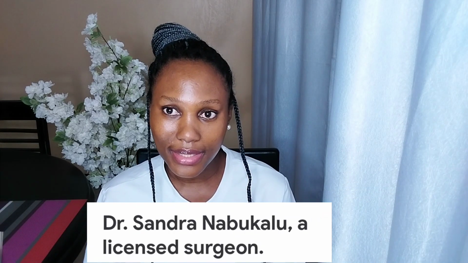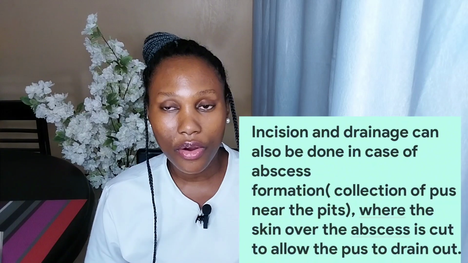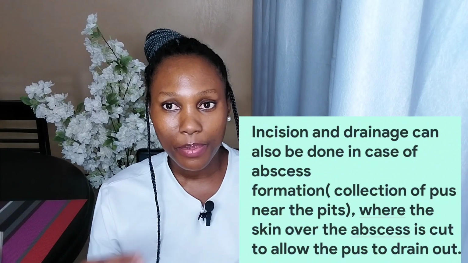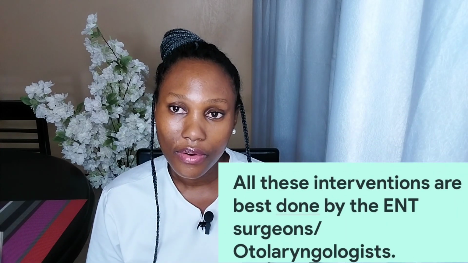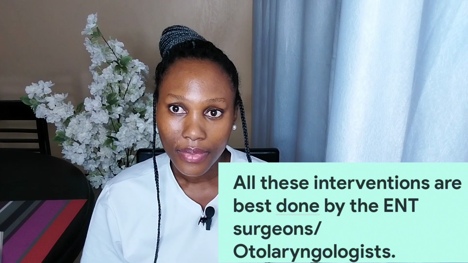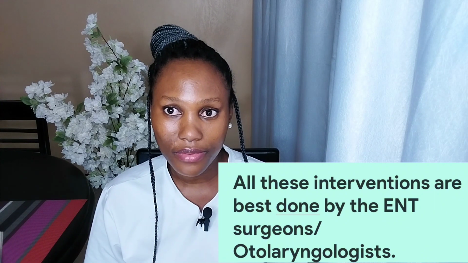And we can also do antibiotic therapy just in case we have any swelling or reddening. And if we have repeated episodes of infection, it is best we do excision of the pit and the entire tract. That is, we do surgical excision of the tract.